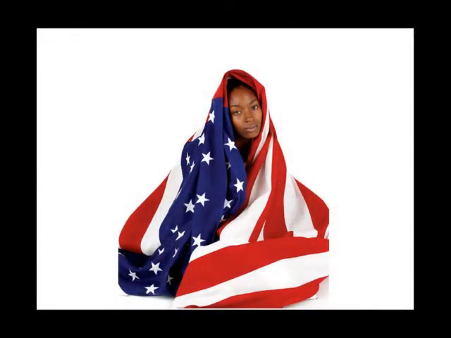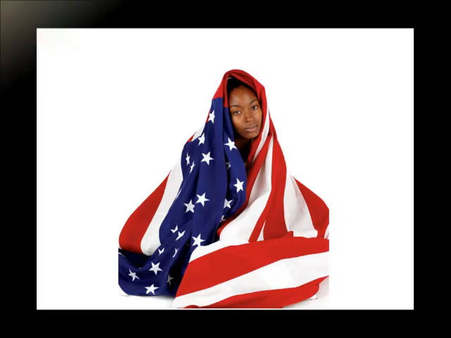Okay, so this woman is wrapped in the American flag. So what kind of symbol is the American flag for her? What's she trying to convey with this image? Okay, so this is just my imagination. I don't know what the backstory is on this picture. But in my own mind, I'm thinking she's a refugee. This American flag is representing safety and security for her, and America has taken care of her from where she once was.